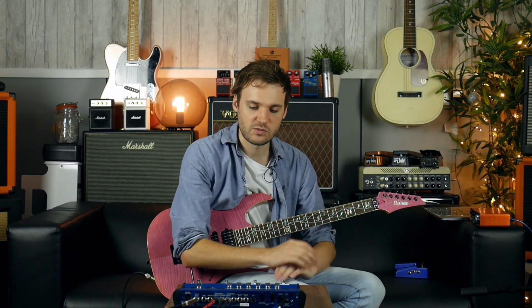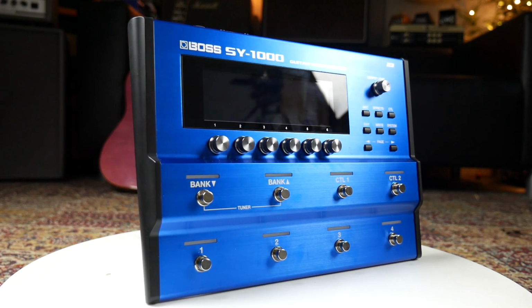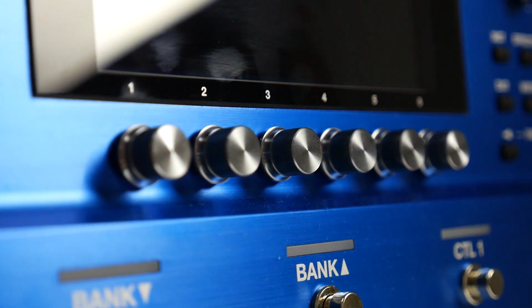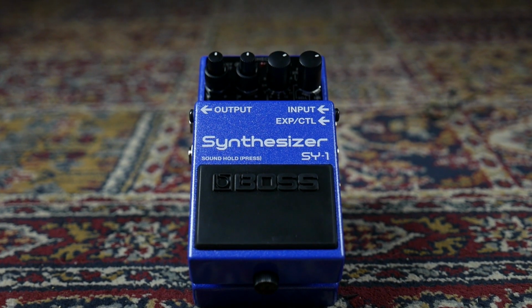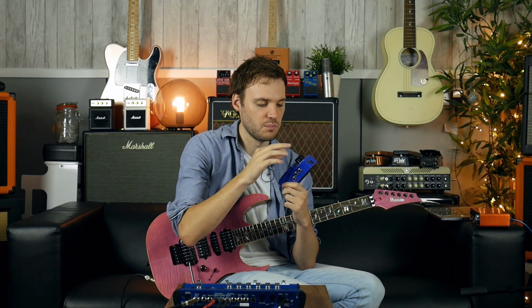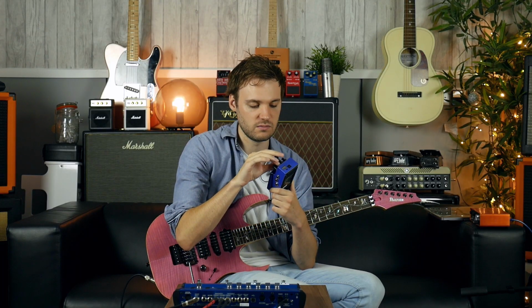So this is the SY-1000. It's a guitar synthesizer and a guitar processor all in one with a bunch of new features. So if you're familiar with the SY-1, which is one of these, it converts your guitar signal into a synth sound. This particular one has got a bunch of different settings on it which you can move through.